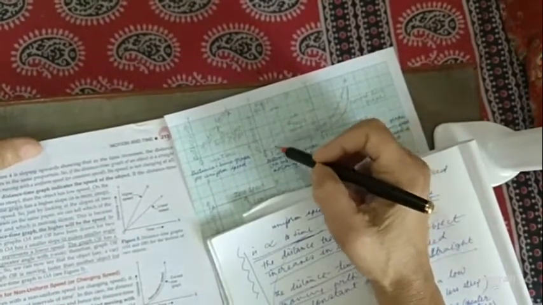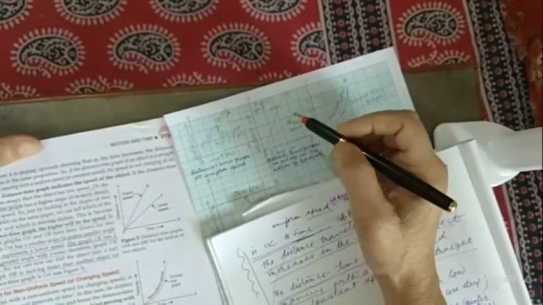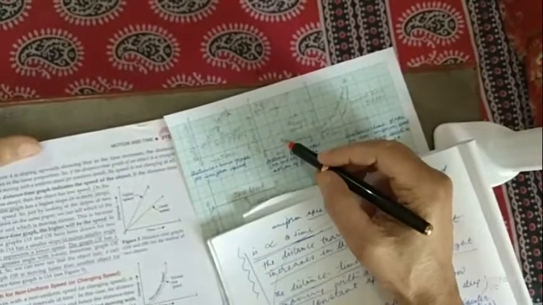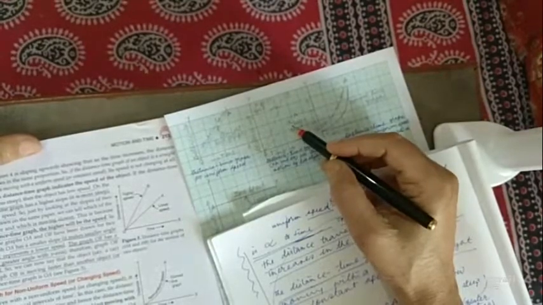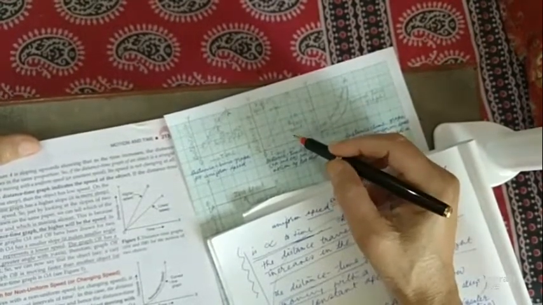By seeing the slanting line or the slope, you can guess which one is at higher speed. If the distance time graph has a lower slope, that means less steep, the object has low speed.